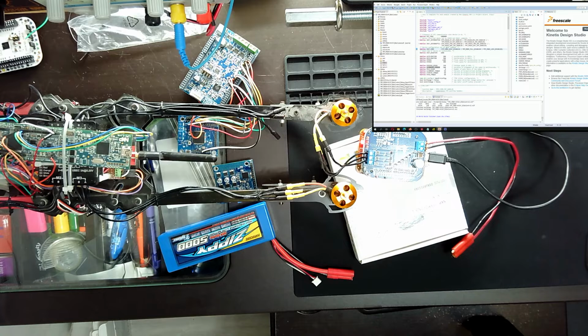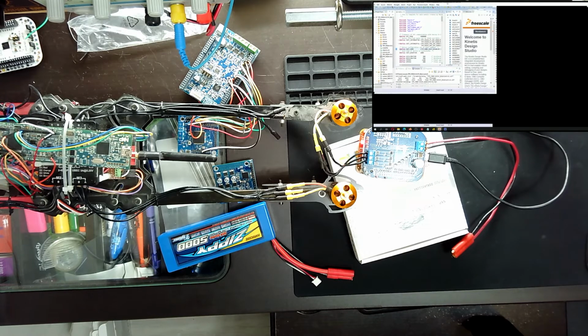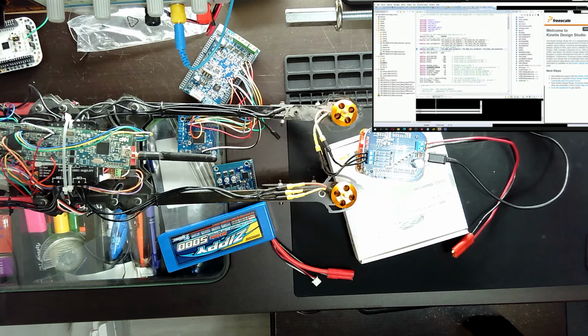I'm just going to wait for MCUXpresso to open, and in the meanwhile I can point it to this particular folder.